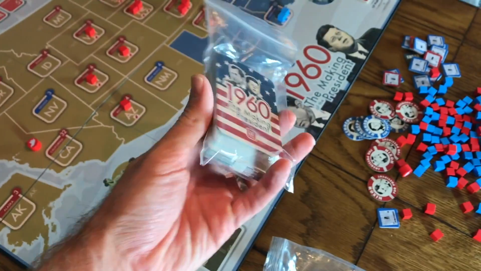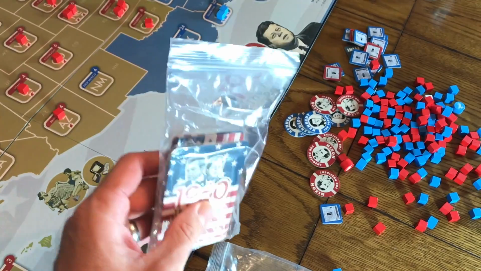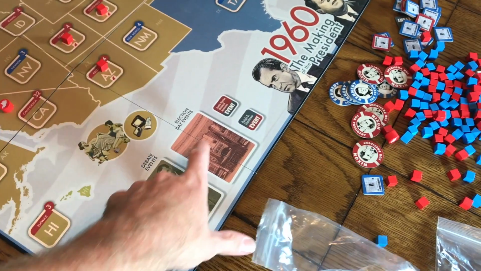As you guessed it, there are cards in this game. It is a card-driven game. Let's look at the cards and see how they play. Spoiler, they play just like the other games, but that's a good thing. So let's look at this. One last thing. Prevention events, debate events, election day events.